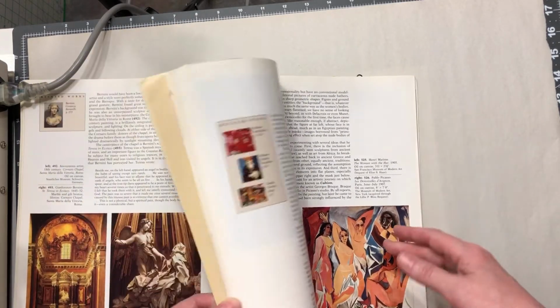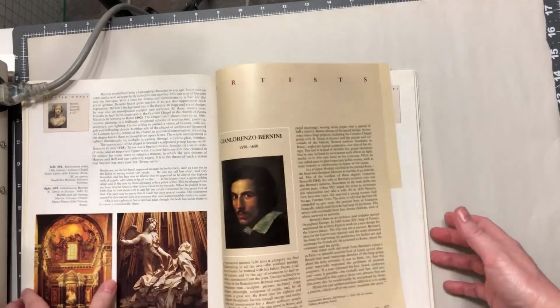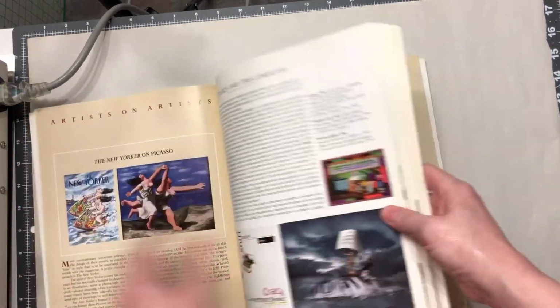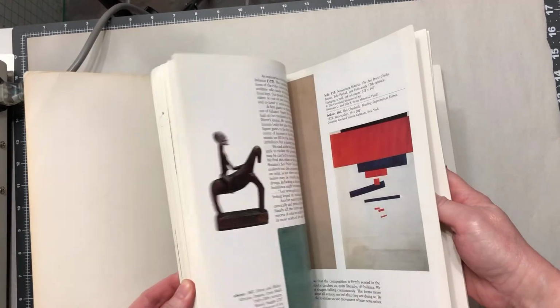And then they went into what's called Synthetic Cubism. There are some examples of that.